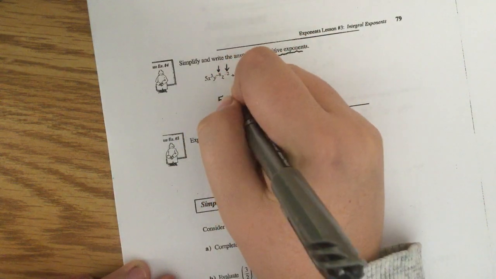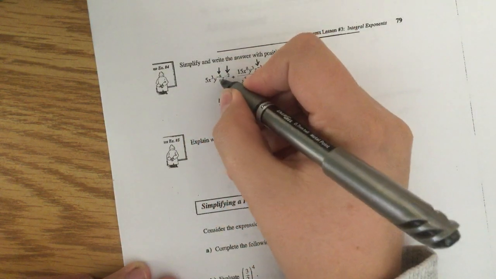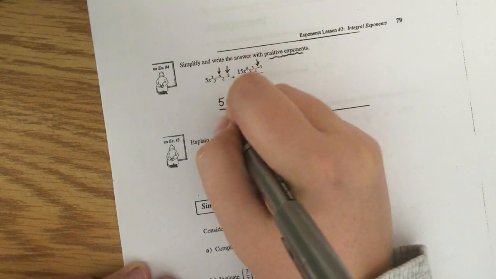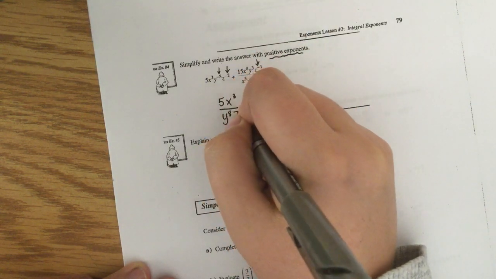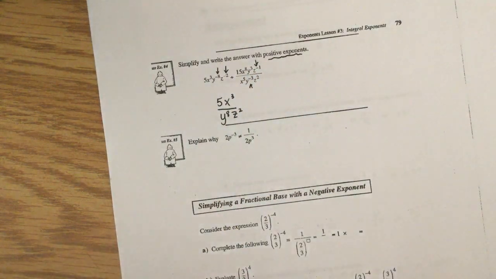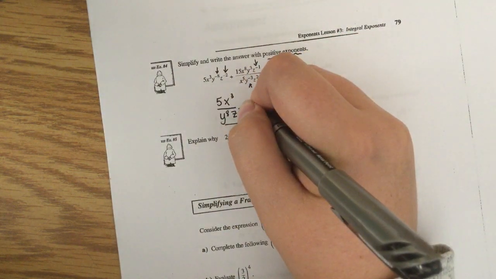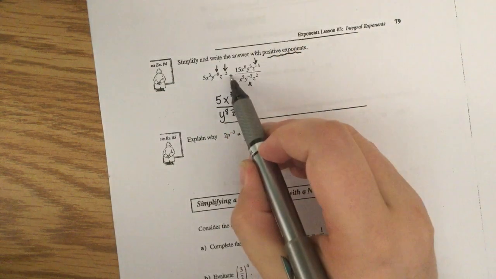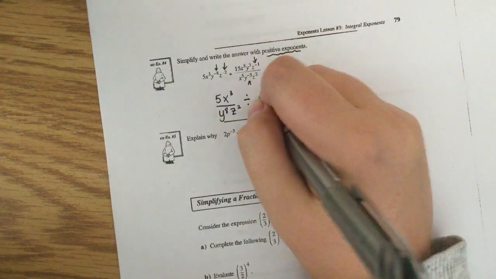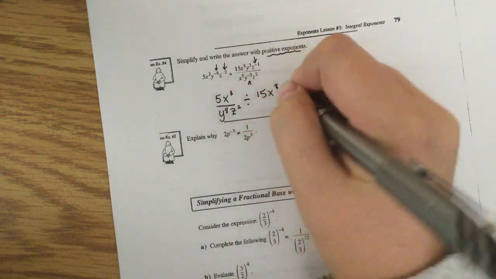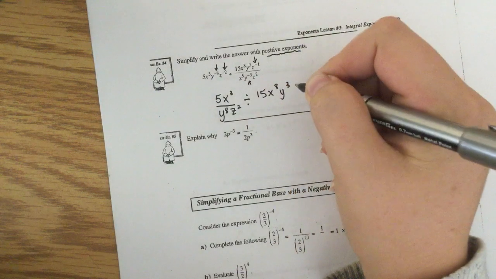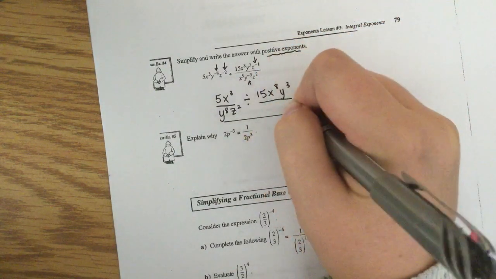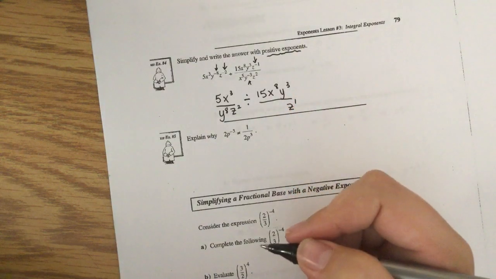So I got 5x cubed, leave it alone, but y to the negative 8 and z to the negative 2, I'm going to move down into the denominator and I'm going to write them positive. So I've got y to the 8th, z squared. Now this is a division sign. I'm going to keep that in place for a minute. Dividing by 15x to the 8th, I'm going to leave. Y cubed, I'm going to leave. It's positive. Z to the negative 1, I'm going to move down. So I'm just going to add it in at the bottom here.